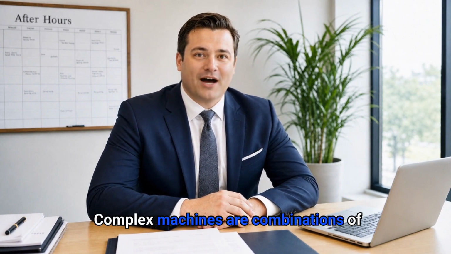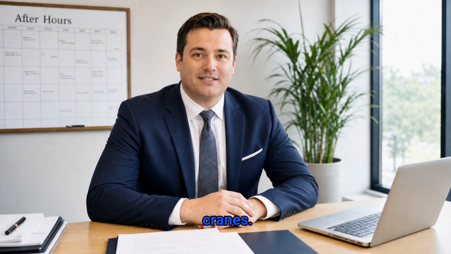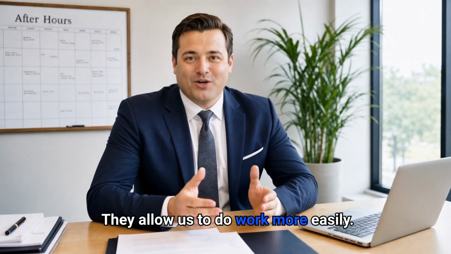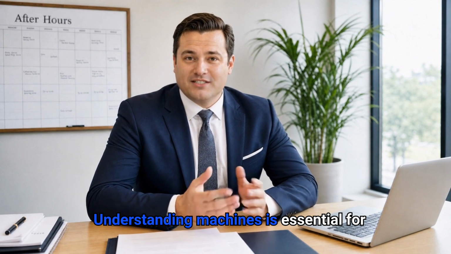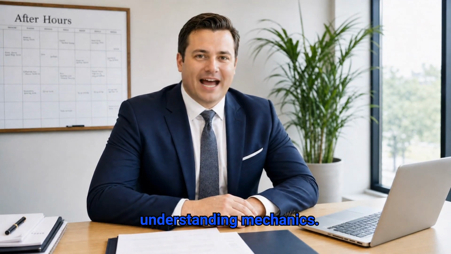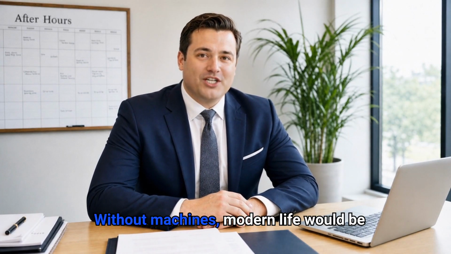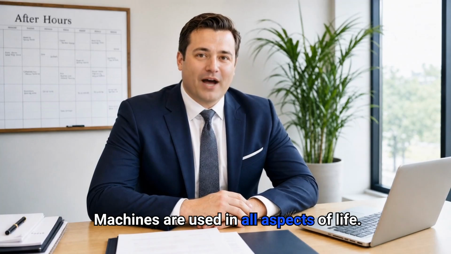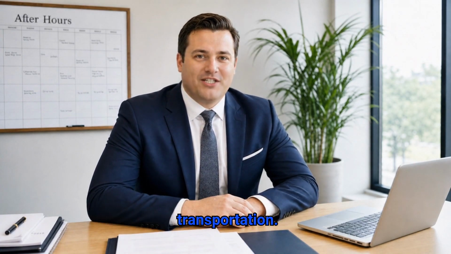Complex machines are combinations of simple machines. Examples include cars, bicycles, and cranes. Machines are essential in everyday life. They allow us to do work more easily. They increase our efficiency. Understanding machines is essential for understanding mechanics. It is essential for engineering and technology. Without machines, modern life would be impossible. Machines are used in all aspects of life. They are used in homes, industries, and transportation.